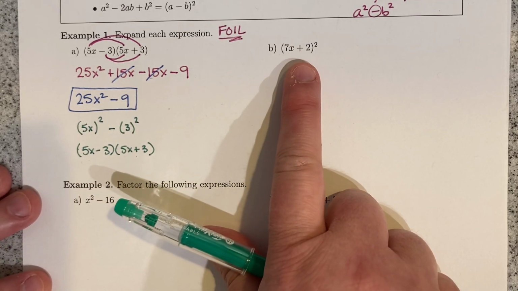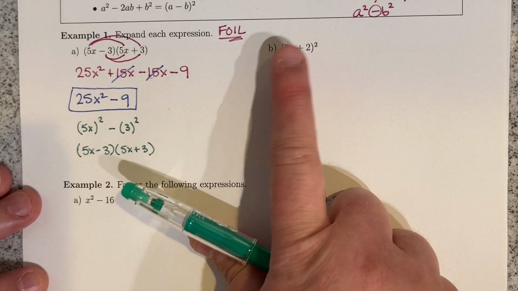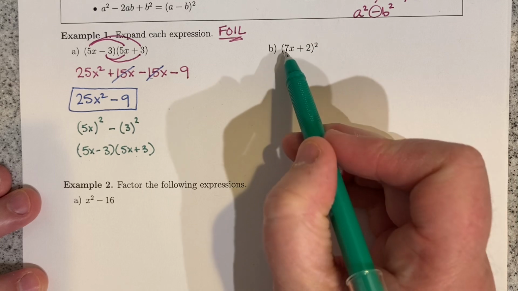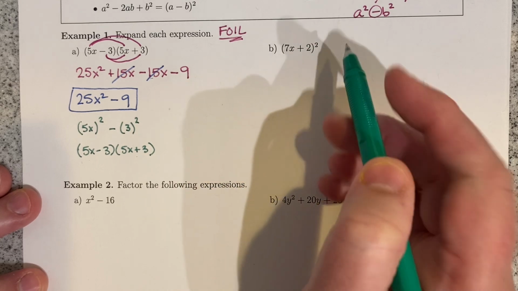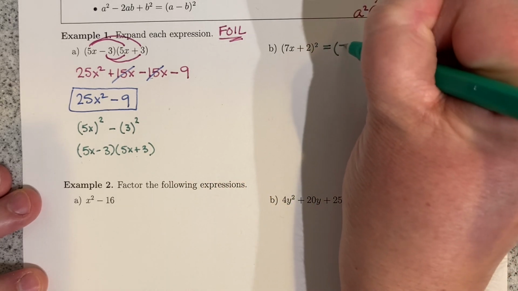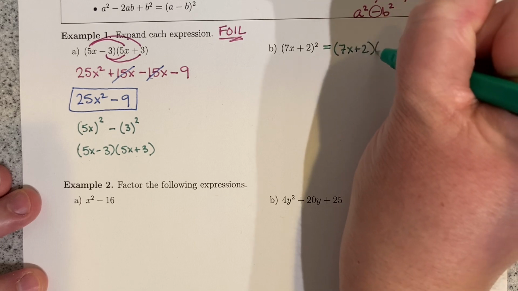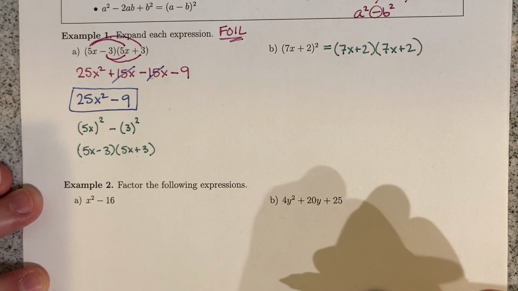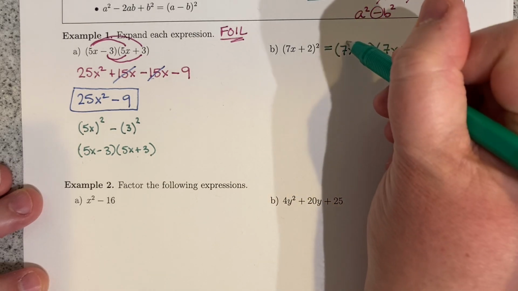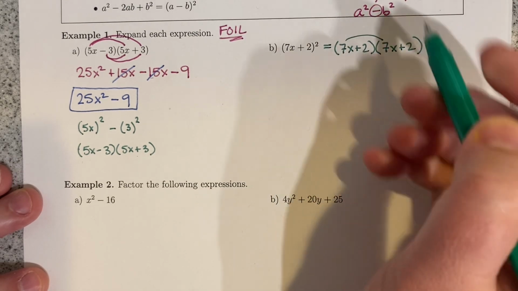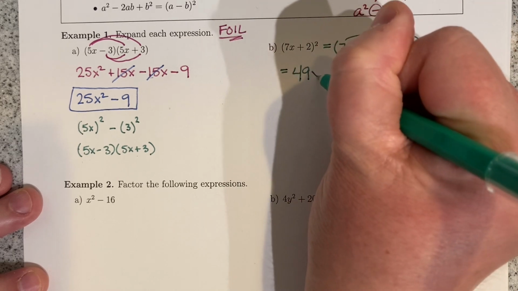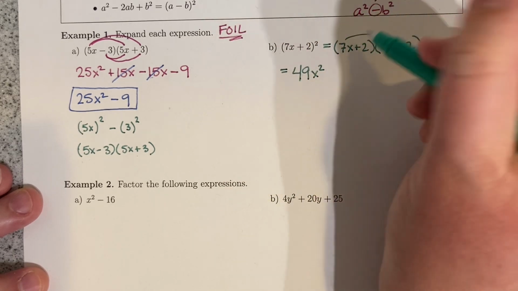Now, hopefully we remember that exponents do not distribute over addition, right? We cannot just do 7x squared and 2 squared, never works. Instead, you have to write it out as 7x plus 2 times 7x plus 2, and then do FOIL or box method. So with FOIL, I get 7 times 7 is 49x squared, because x times x.